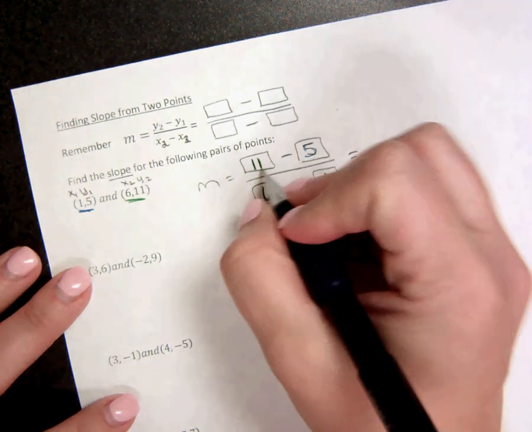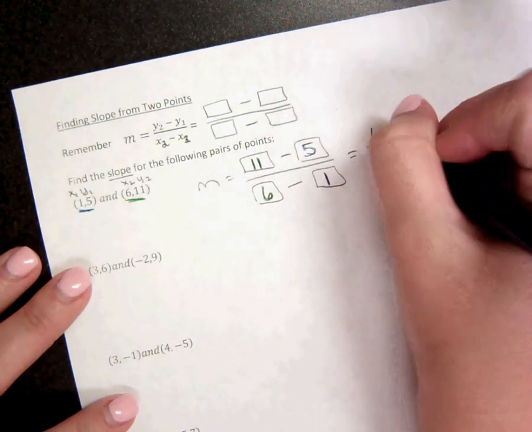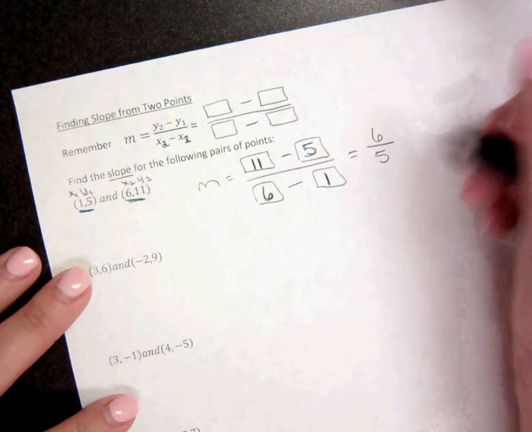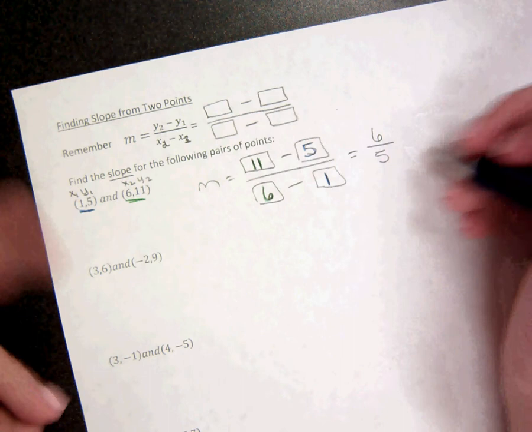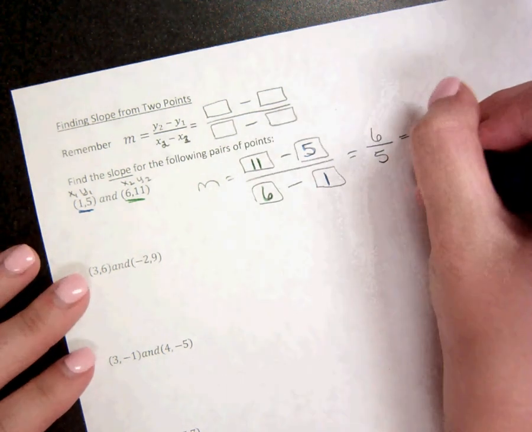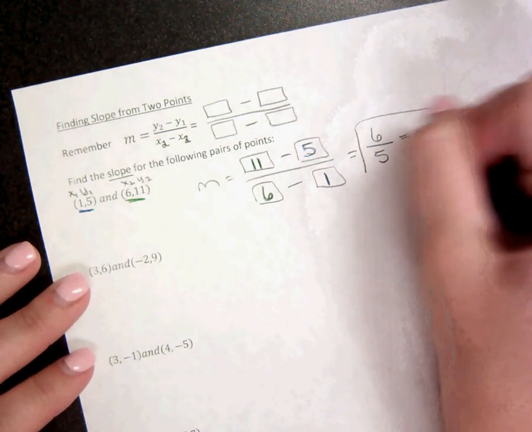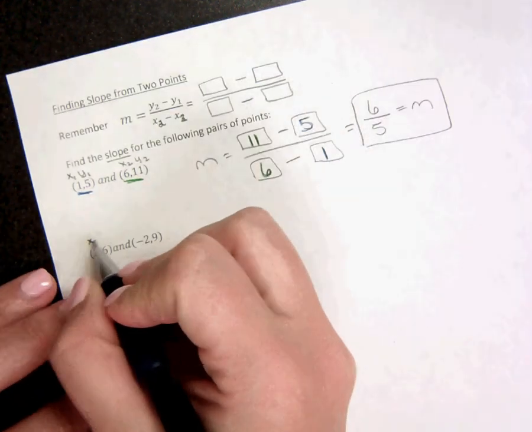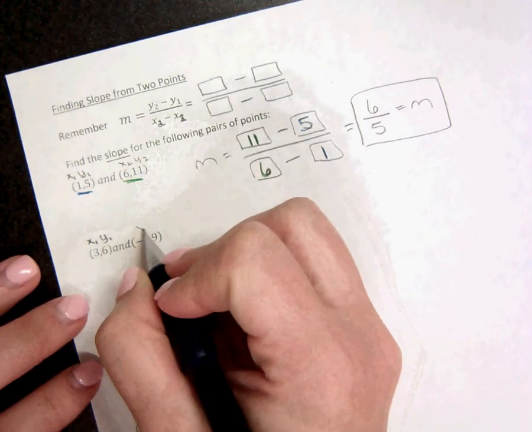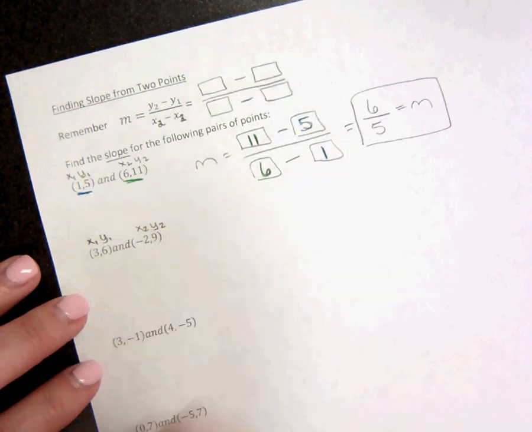And then you just subtract. 11 minus 5 is 6. 6 minus 1 is 5. If this can reduce, go ahead and reduce. If not, you just leave it as an improper fraction or ratio, 6 over 5. If you know how to do this and you want to fly through the rest of them, that's fine. If you want to keep watching me, that's fine too.